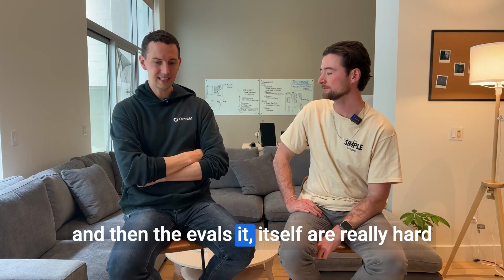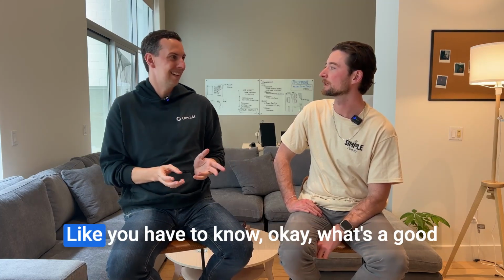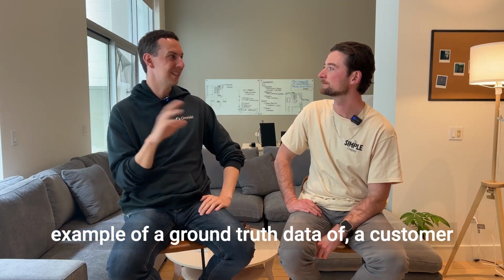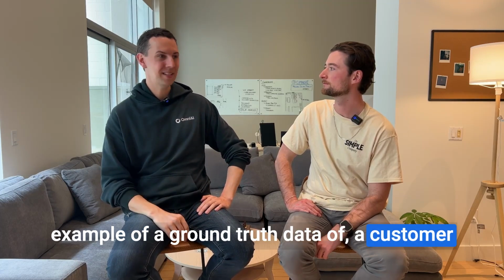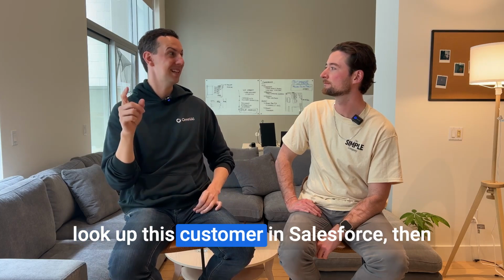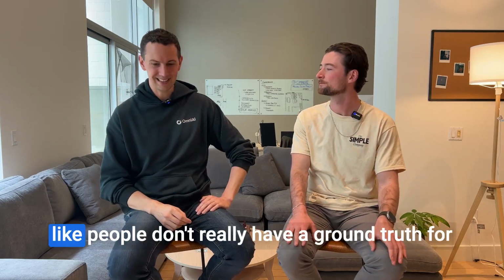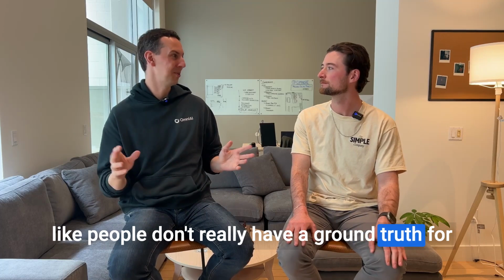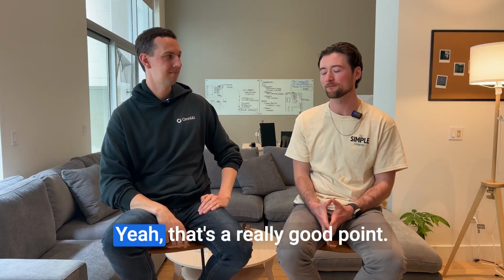And the evals themselves are really hard because they're dependent on ground truth data. Like, what's a good example of ground truth data for a customer emailing me this invoice, and I'm going to look up this customer in Salesforce, then plug the invoice data inside of it? People don't really have a ground truth for how you would benchmark that. Yeah, that's a really good point.